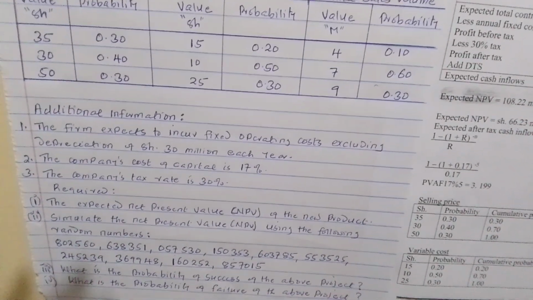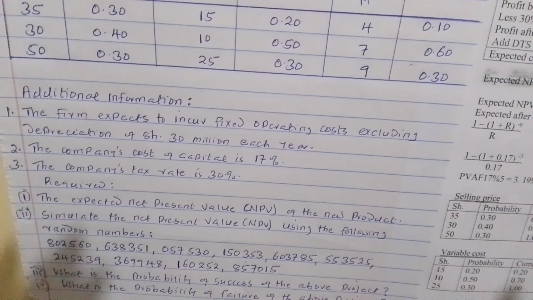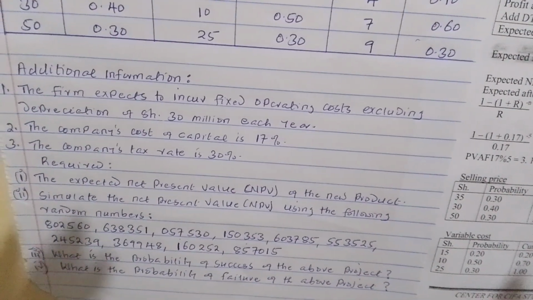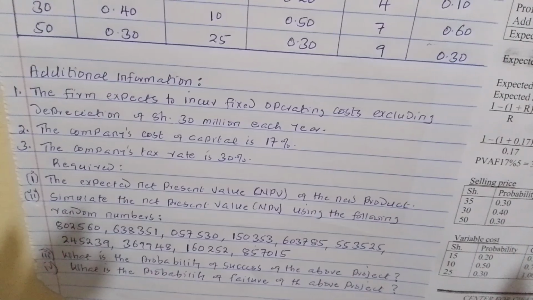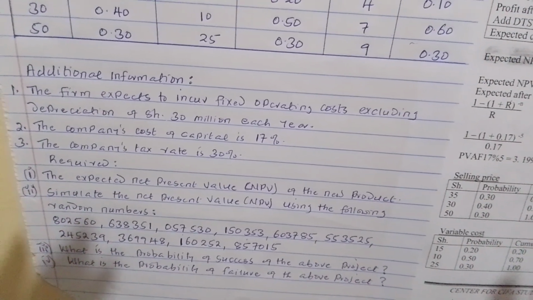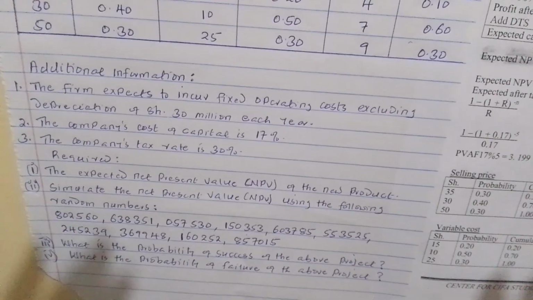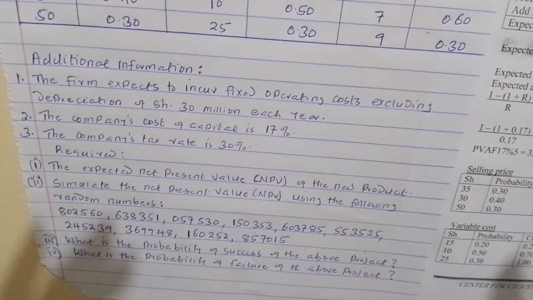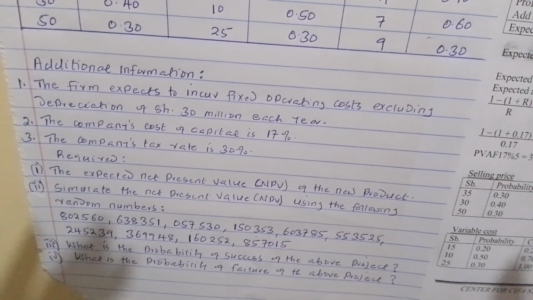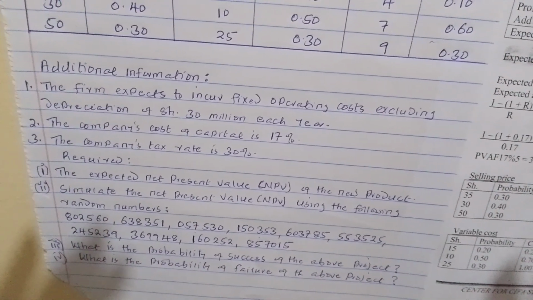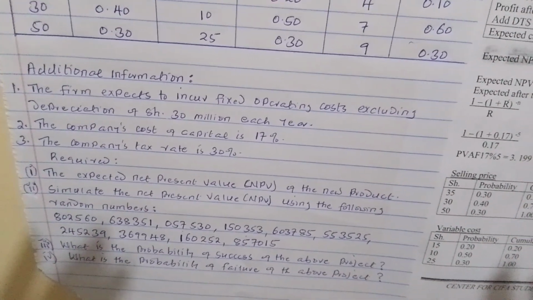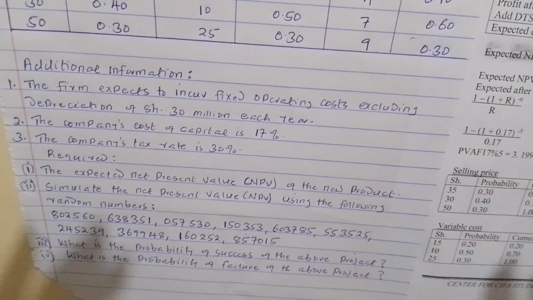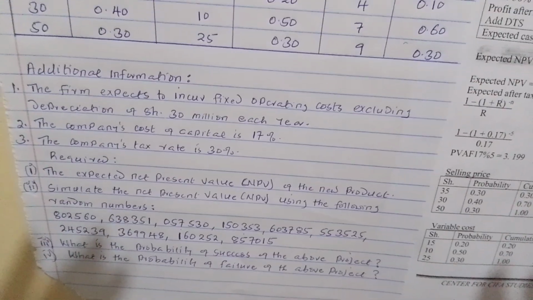Required 1, the expected net present value of the new product. Number 2, simulate the net present value using the following random numbers. The random numbers have been given there. Then number 3, what is the probability of success of the above project? Number 4, what is the probability of failure of the above project?